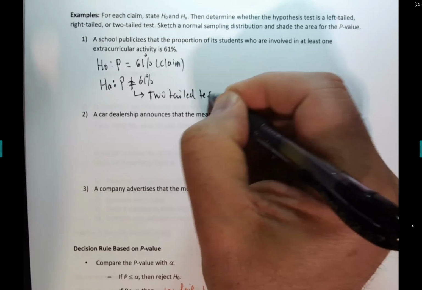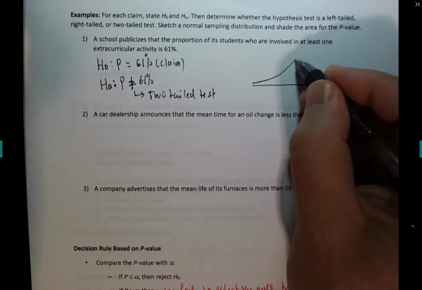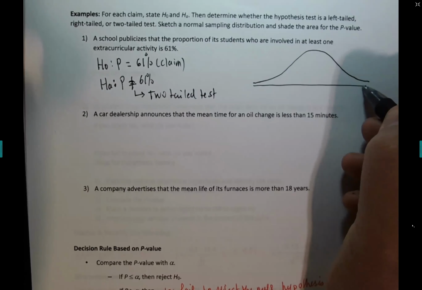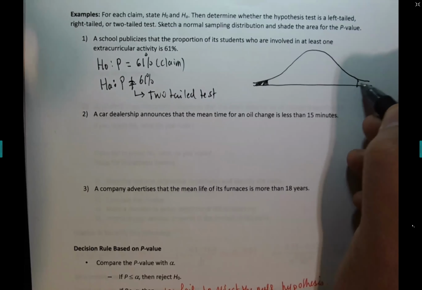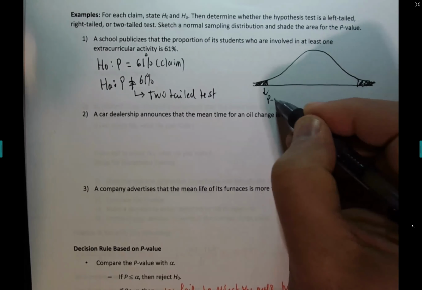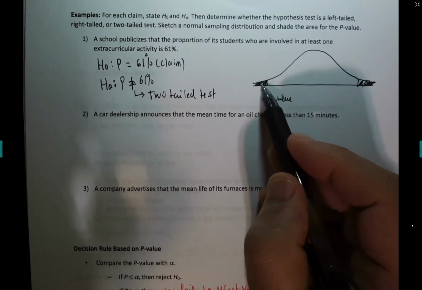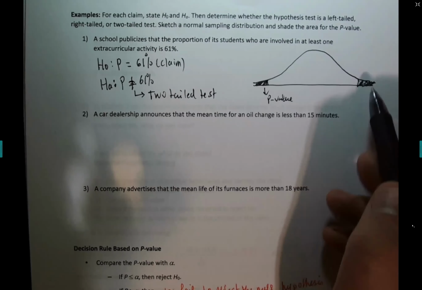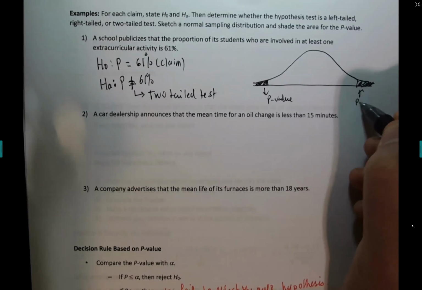And he wants you to show how the p-value would look. Here's how you show it. The p-value will be two tails. Shade something on the left, shade something on the right, and that's your p-value. So the p-value is doubled. For example, if this is 3%, then it'll be 3% and 3%, which will be 6% total, because it is two-tailed.